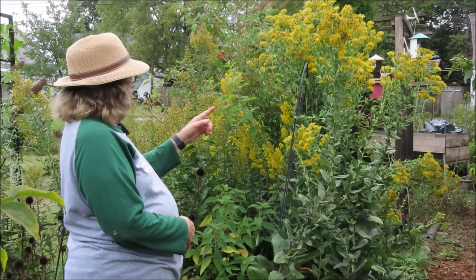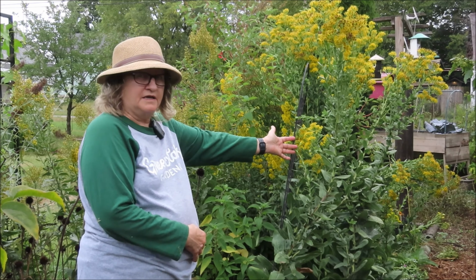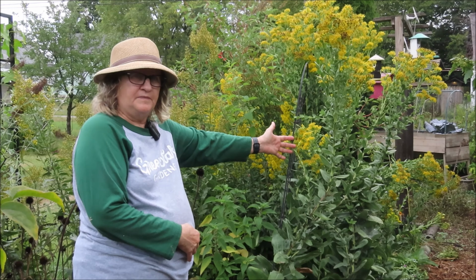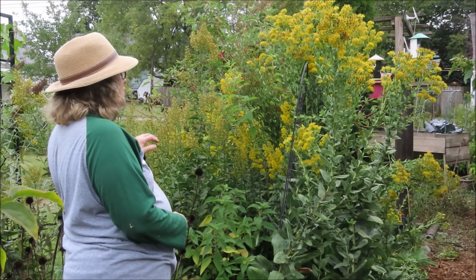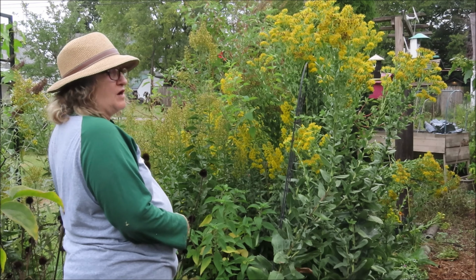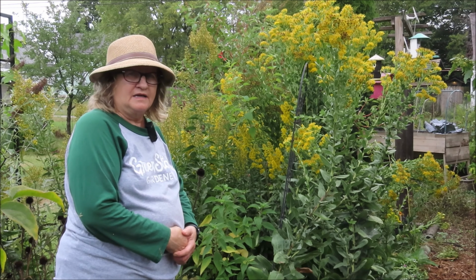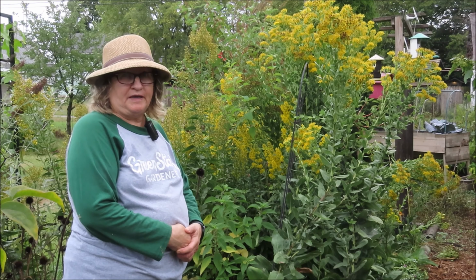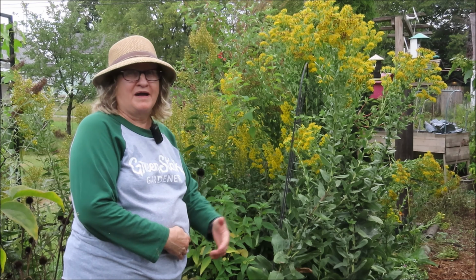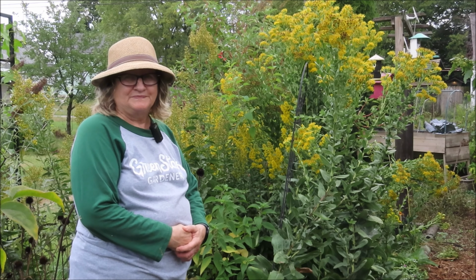This is my goldenrod. This is tall goldenrod, and this back here is showy goldenrod. I planted this goldenrod 2 years ago, so this is its 3rd year, and that would make it the leap year. And it definitely took a leap because it is above my head and I'm 5'2".